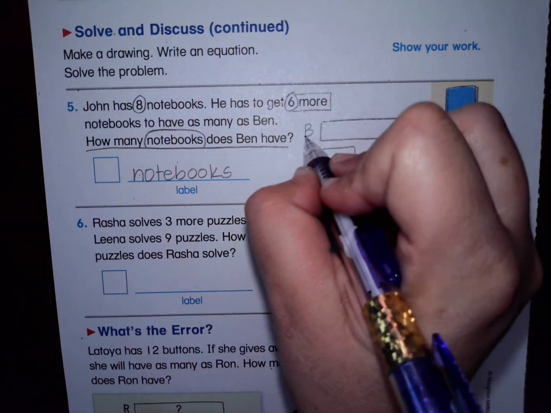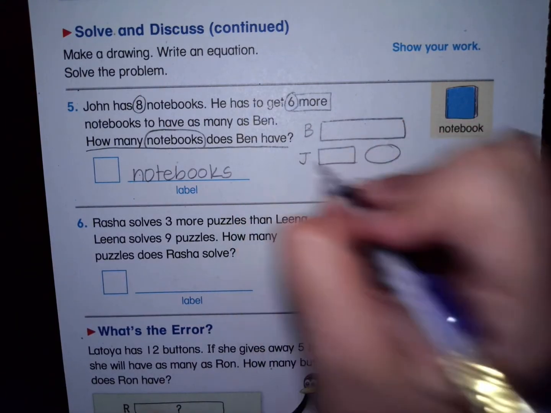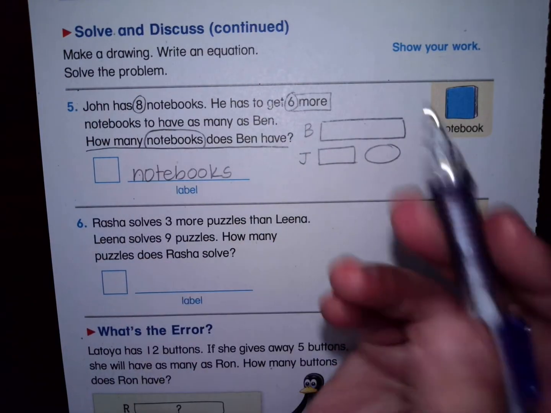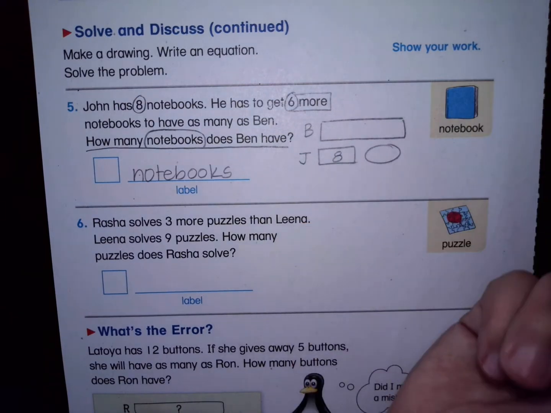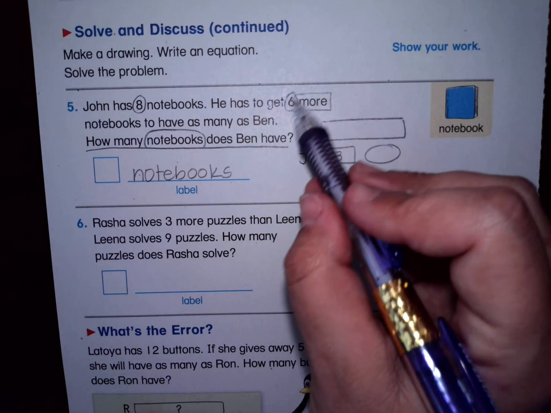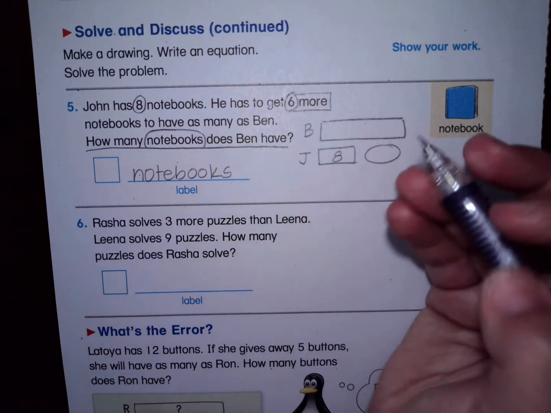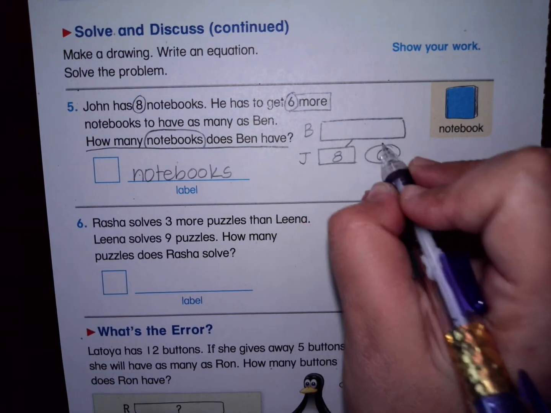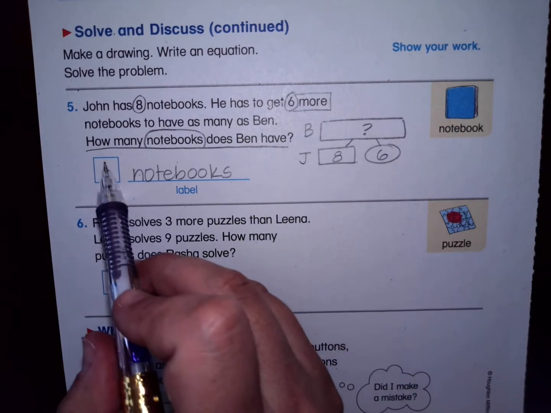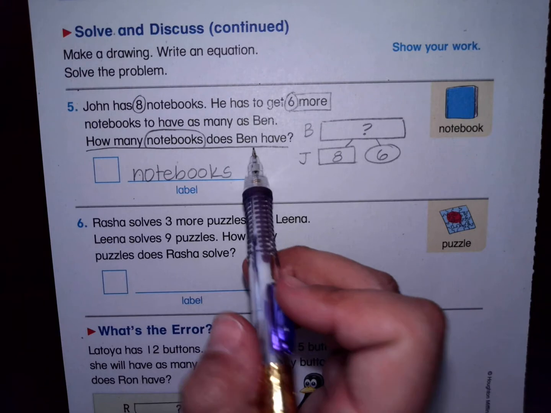So here I have a B and a J. I know that John has 8, so that goes in his box. I know if he gets 6 more, then he's going to have the same as Ben. So the 6 is attached to my more, so that goes in my circle. And I'm trying to figure out how many Ben has, because that's my question. How many notebooks does Ben have?